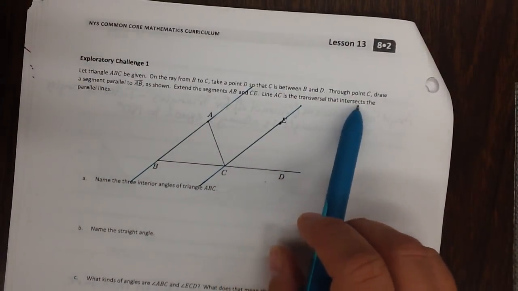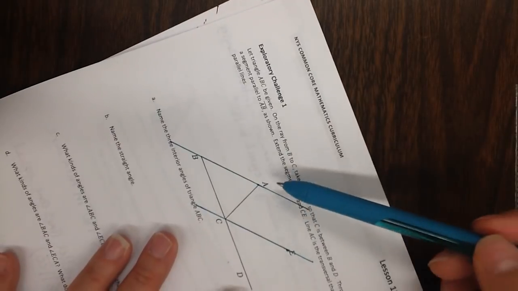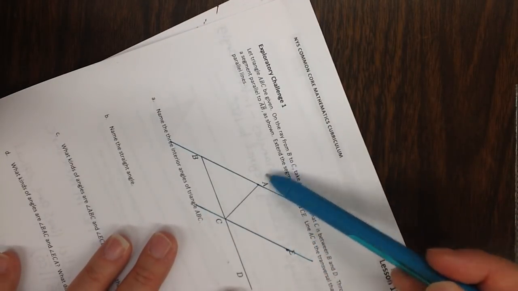So when we extend them, it says line AC is a transversal that intersects the parallel lines. So here are parallel lines. Let me see if I can get that. These two lines are parallel, and there's your transversal if we extended it. Okay.